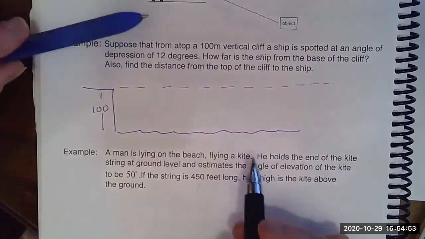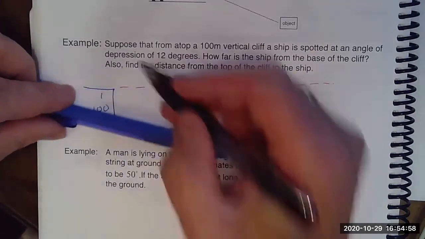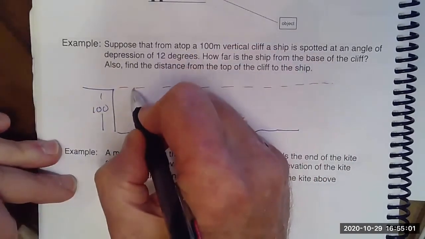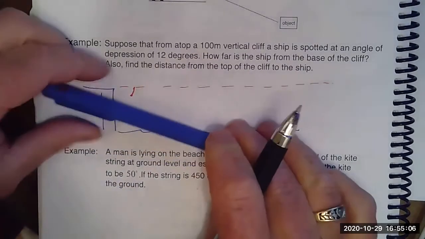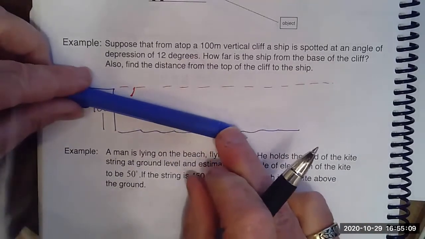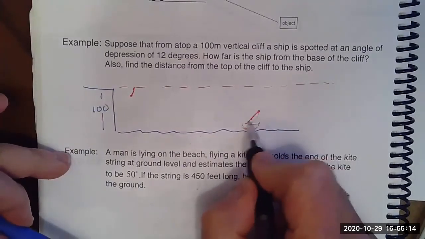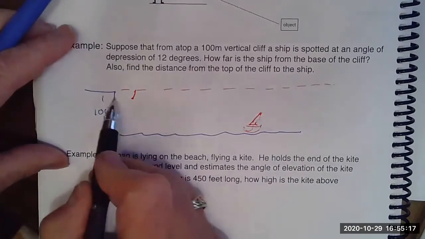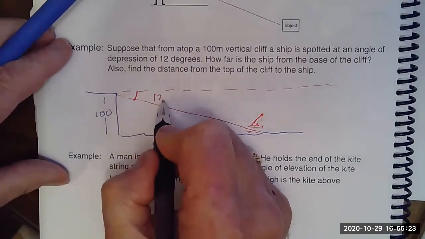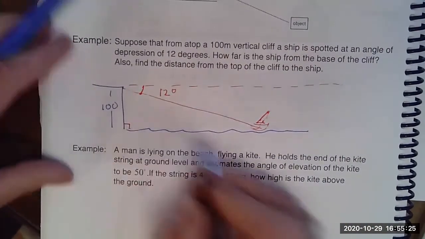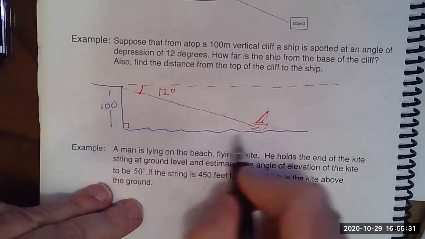So the angle of depression, I want to be as close as I can, so it's not very much. I'm looking at the angle right here. The angle of depression is probably about 12 degrees right there. I think the ship is right about here. Here's my boat. Yeah, that's 12 degrees, and this is the right angle. Here's my right triangle right here.